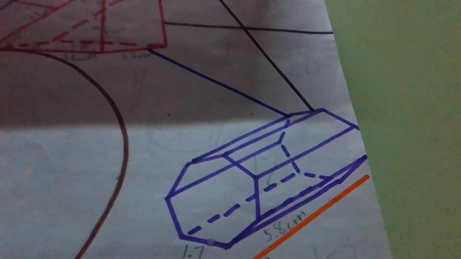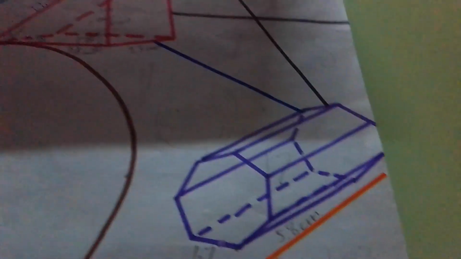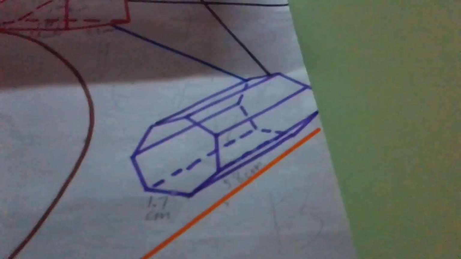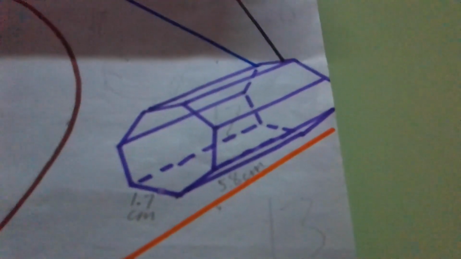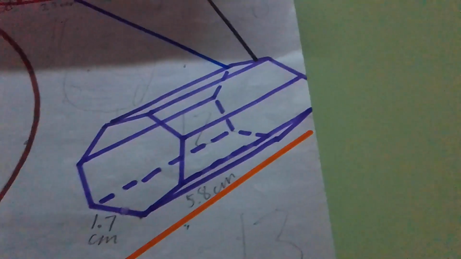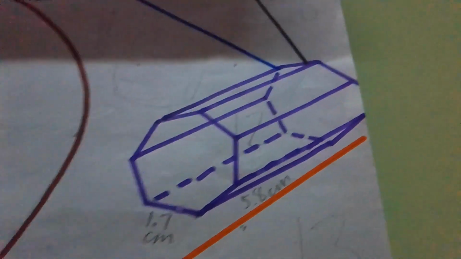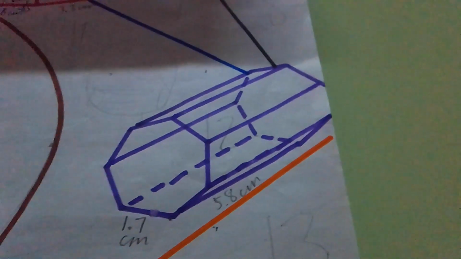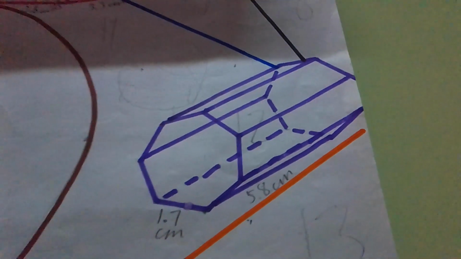Today, I'm going to teach you another lesson in mathematics. Today, I'm going to show you how to solve for the surface area and volume of the heptagonal prism. So this is how we solve for the surface area and volume. Look at this. First, here's the formula.